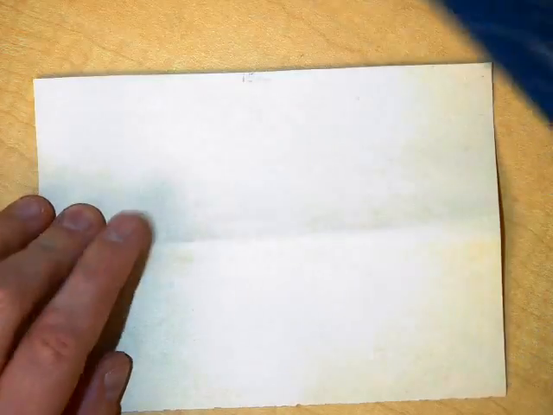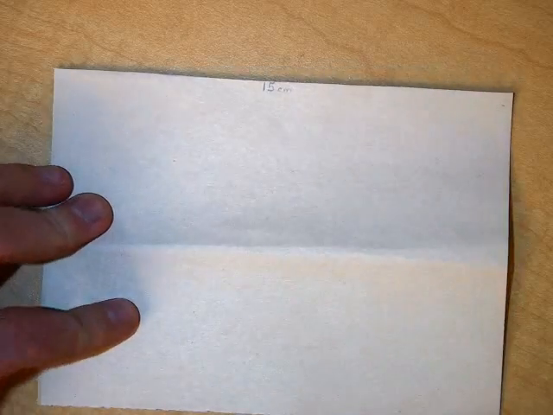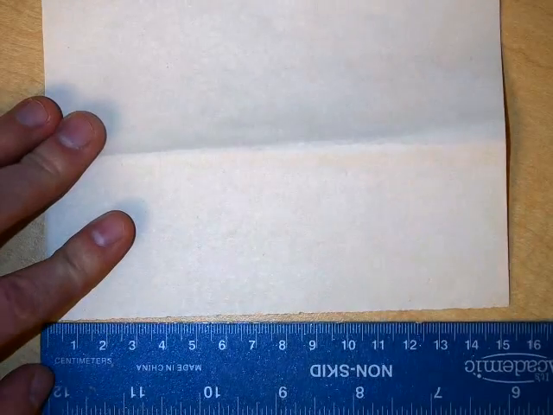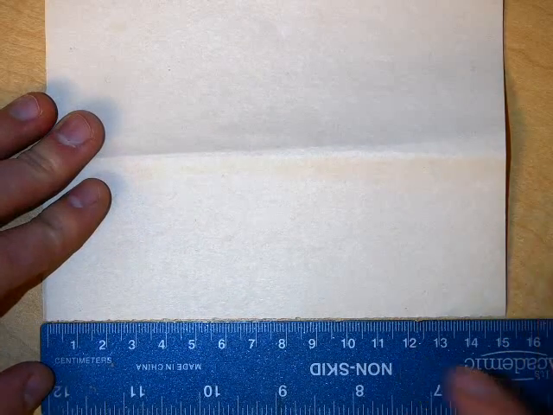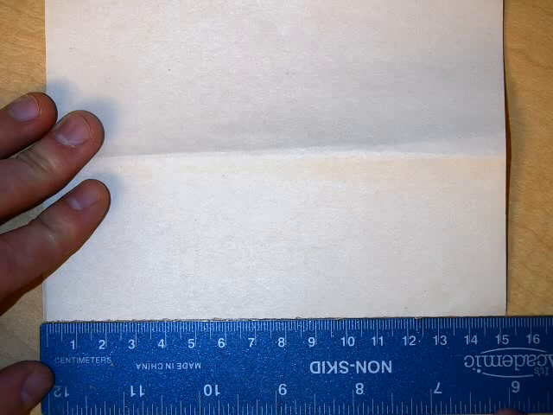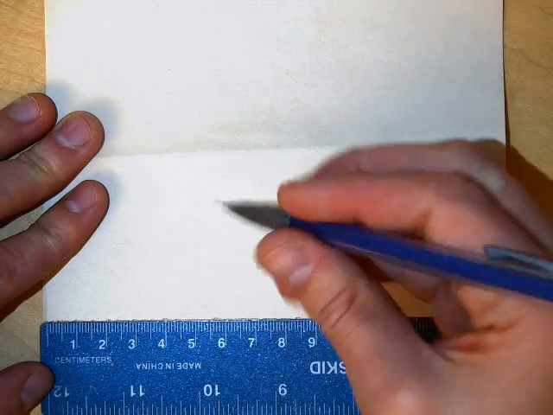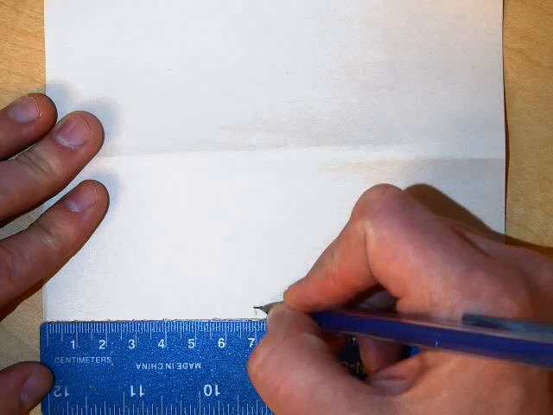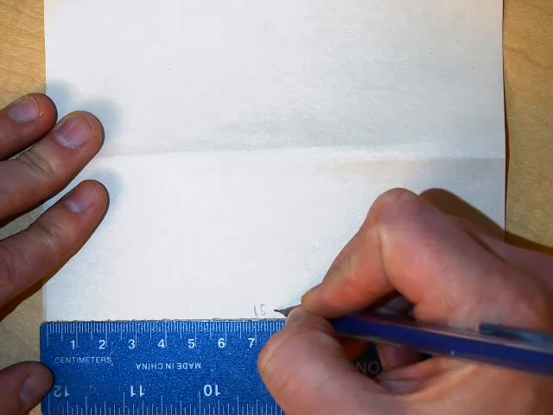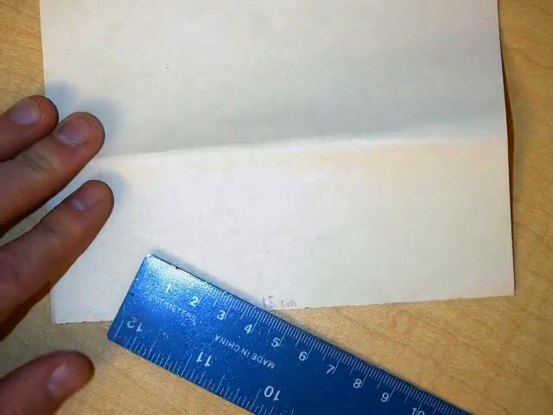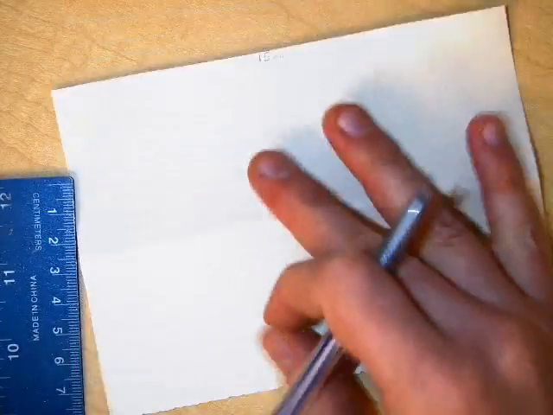Now the bottom one should be the same length. I'm just going to go ahead and measure that and check to see if that is indeed 15, or at least close. And yes, it is. So this is also 15 centimeters. Then I've got to measure the sides, both sides.